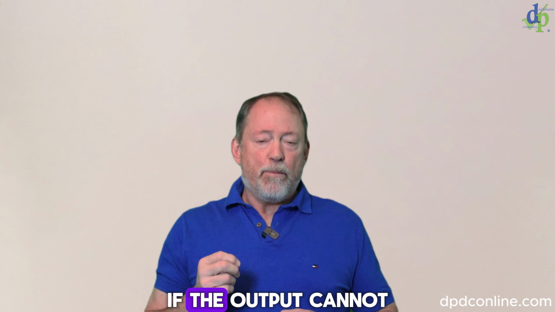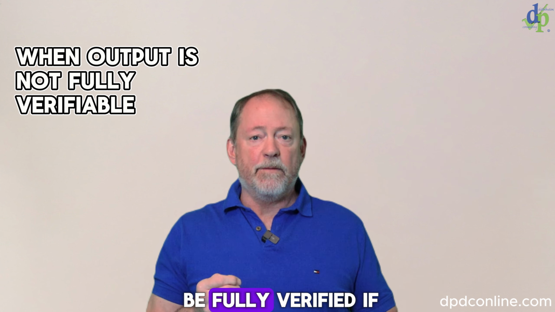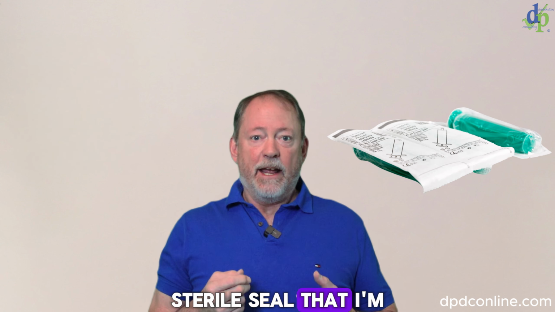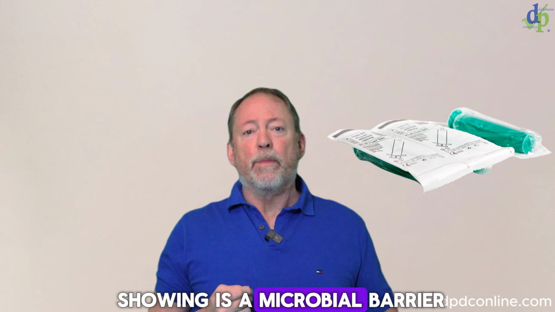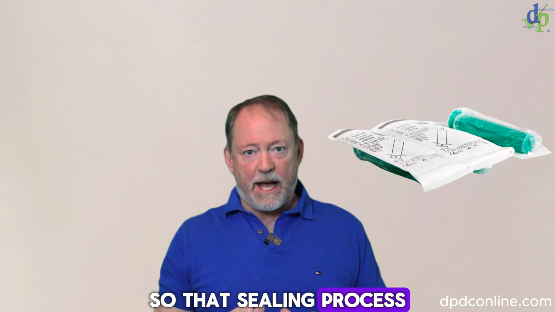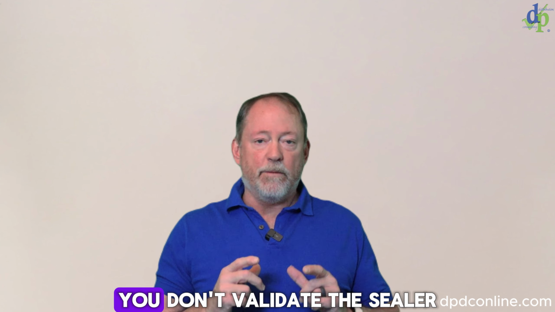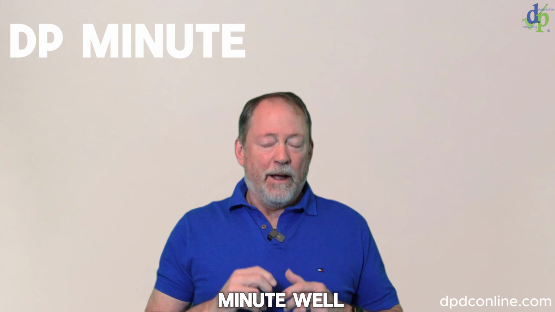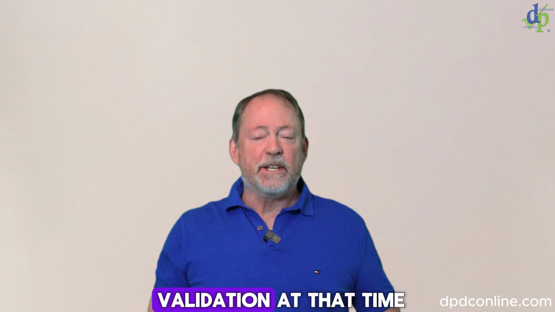However, if the output cannot be fully verified, if the testing is destructive. If I've got a seal, a sterile seal that I'm showing is a microbial barrier, I can't test that without being destructive. So that sealing process must be validated. You don't validate the sealer. We'll get into that in the next DP minute. We'll get into process validation that time.